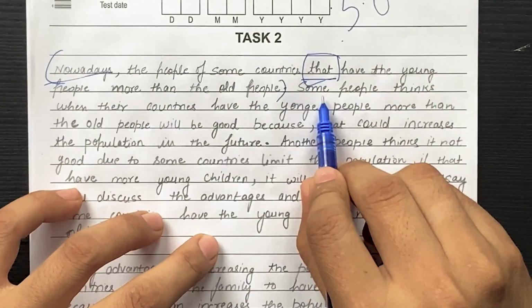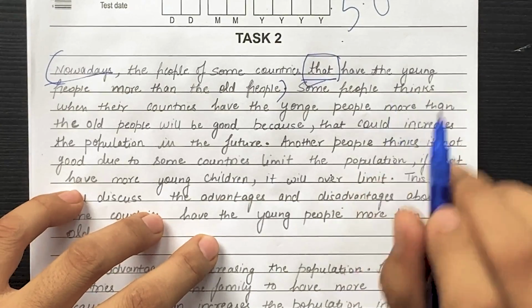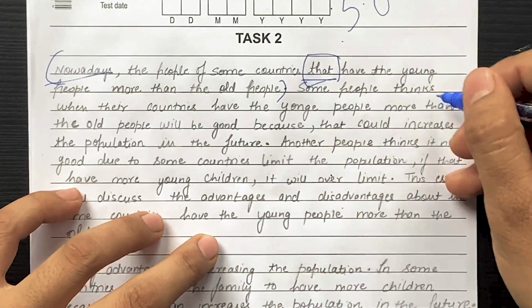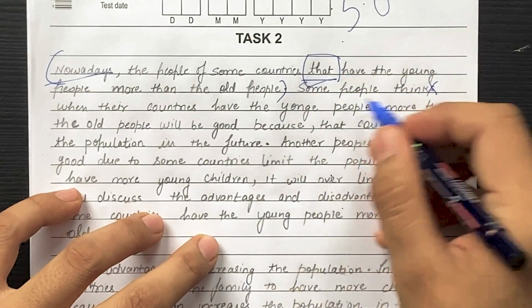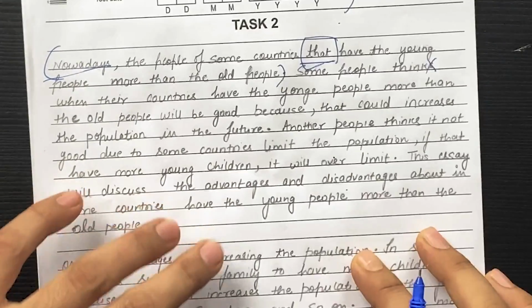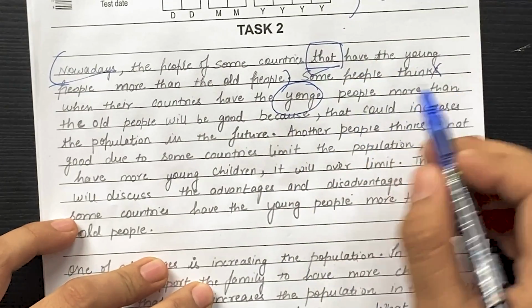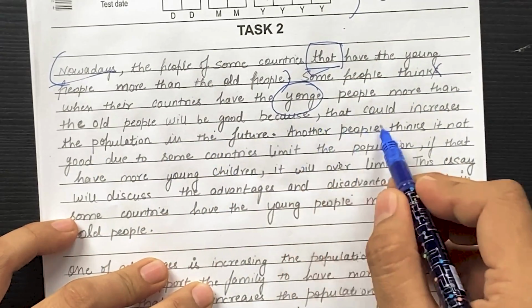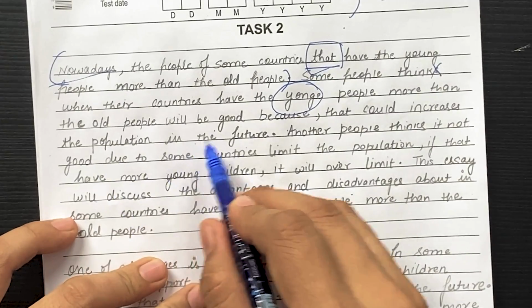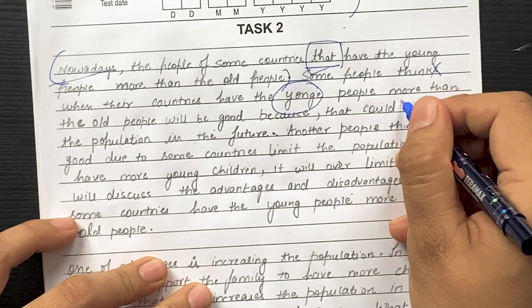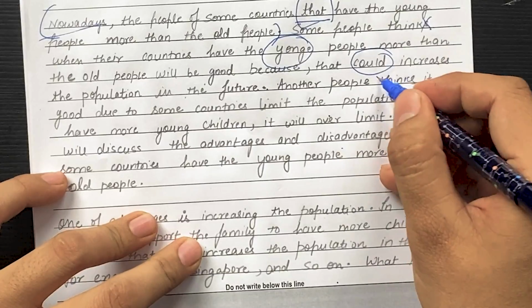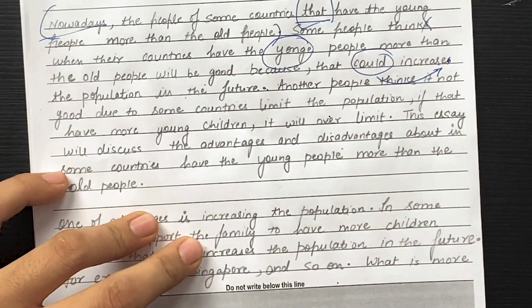So let's continue. "Some people thinks." You see, where are we going here? How are we going to check? "Some people thinks" is not correct, as "thinks" shouldn't be there because people is considered plural as a group, right? "When their countries have young", spelling mistakes, "young people more than the old people will be good because that could increases the population in the future." "Could" you have, that's okay. But with "could" as here, not making sense. So not a good idea. So I can say already the person might have received less marks in grammar for sure. Sentence structure is not that good.